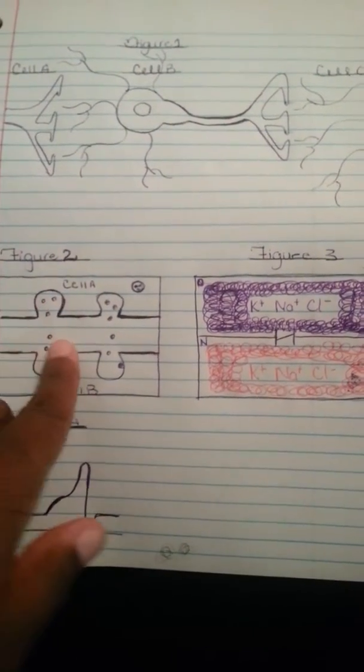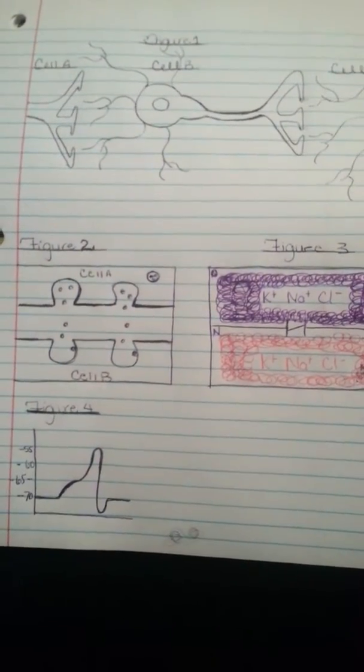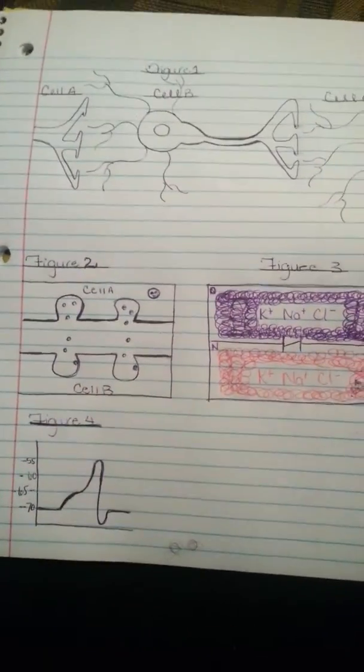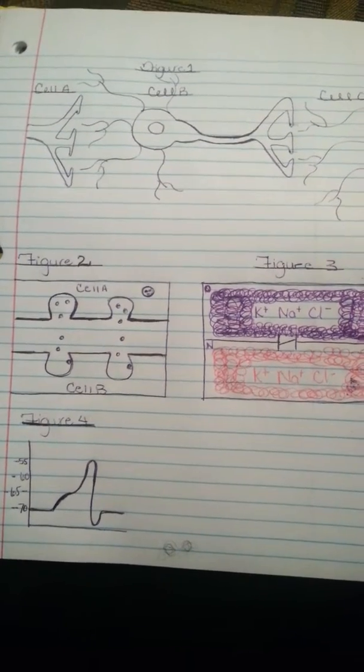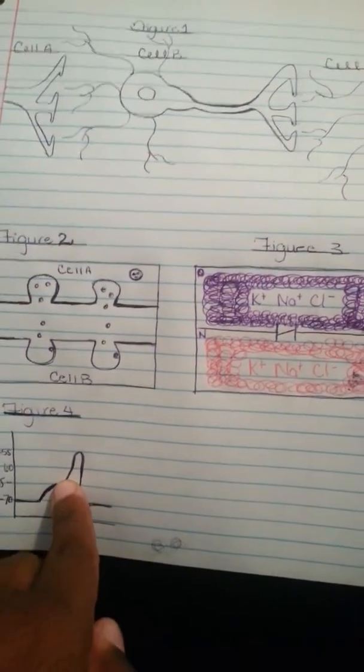After that, we start to see multiple neurotransmitters binding to the binding site. Threshold of excitation occurs when multiple neurotransmitters bind to cell B. And multiple EPSPs are known as the process of temporal or spatial summation. This increase initiates an action potential. Action potential is reached when the millivolts reach negative 65 here.